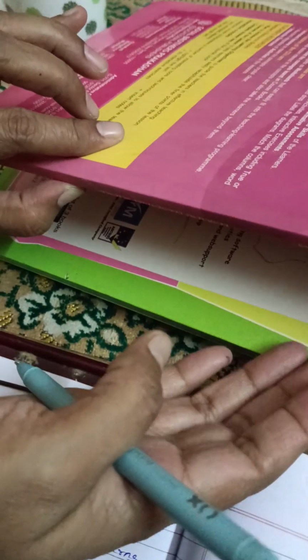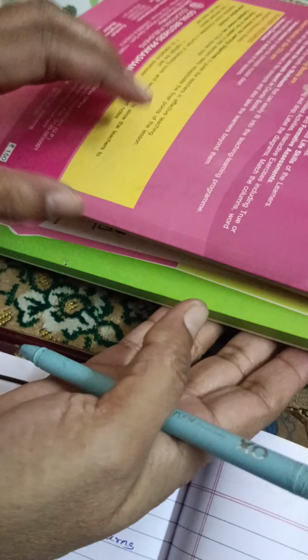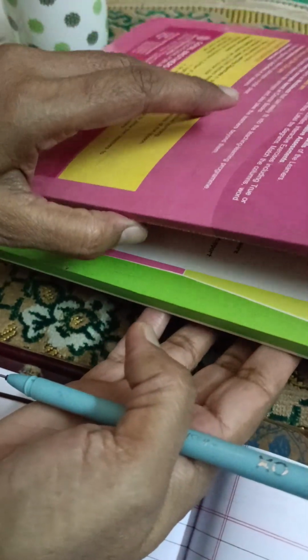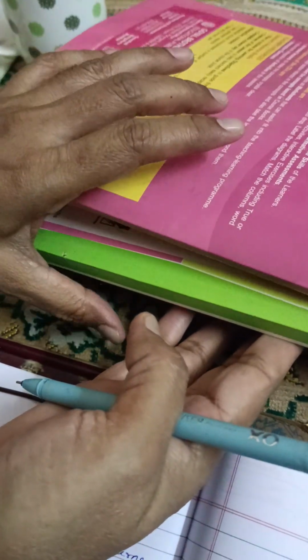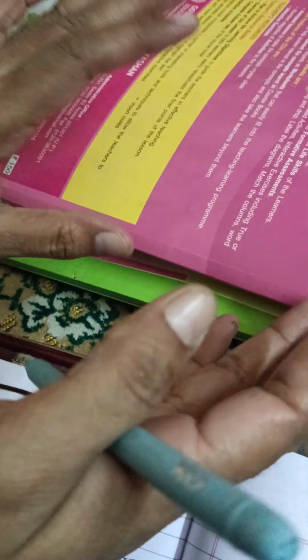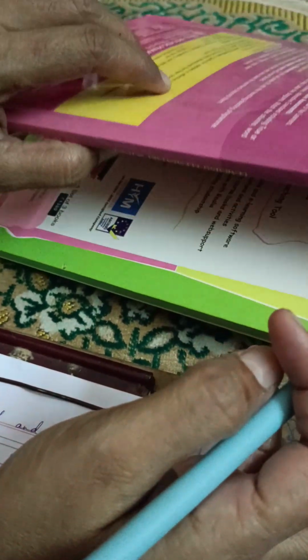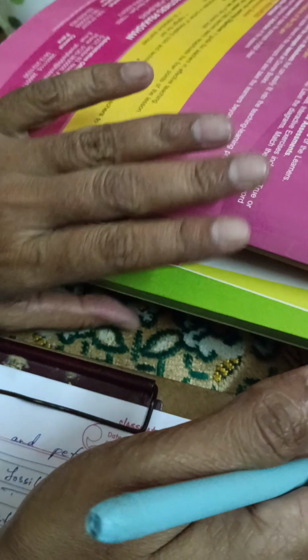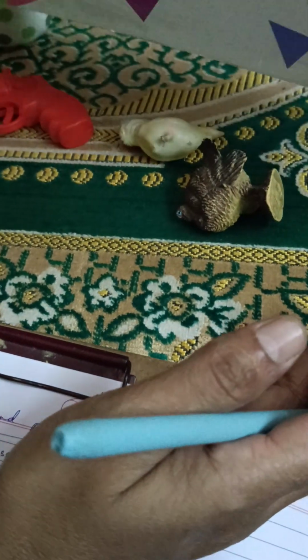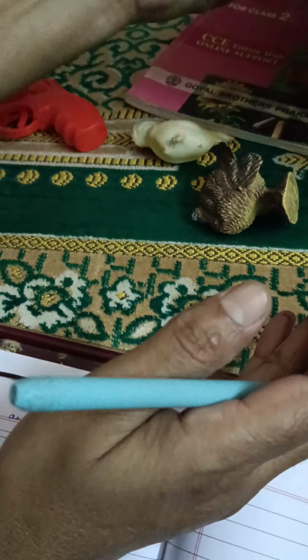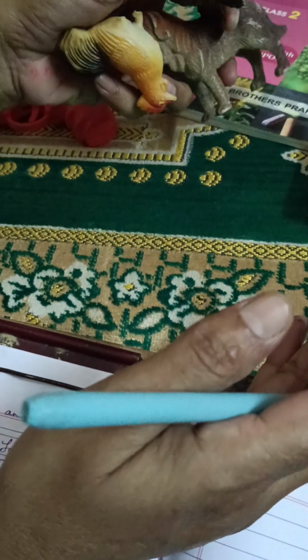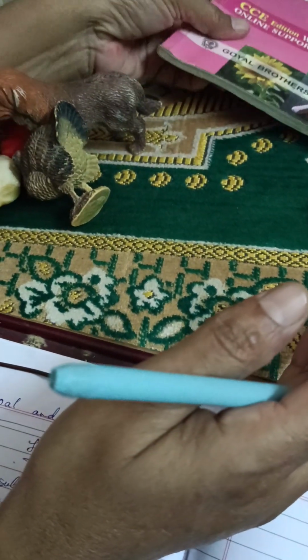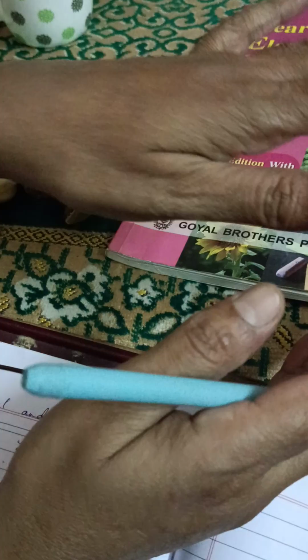See, layers are formed. When they get hard, they change into rock. That type of rock which is formed by the layers is called sedimentary rock. What is it called? Sedimentary rock. The layers are called sediments. Now I have taken these animals because they are available, but sometimes plants also get buried.